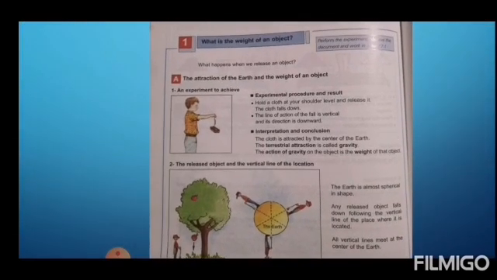Okay, what happens when we release an object? I want you now to hold a pen and release it. Of course, you will notice that the pen will fall down. Okay, what is the line of action of falling down? It is vertical and the direction is downward.